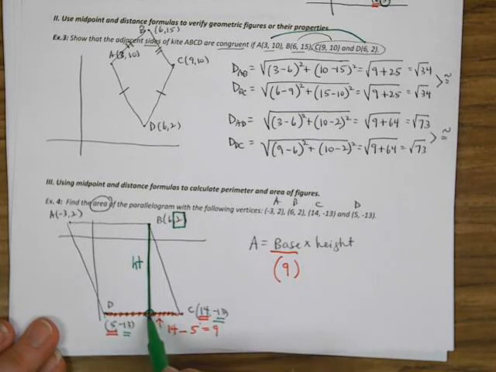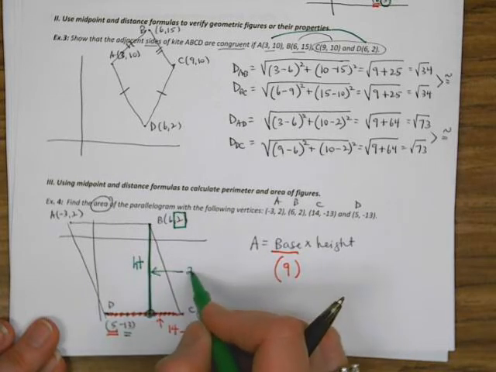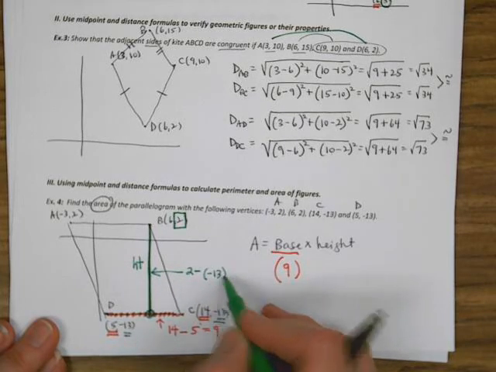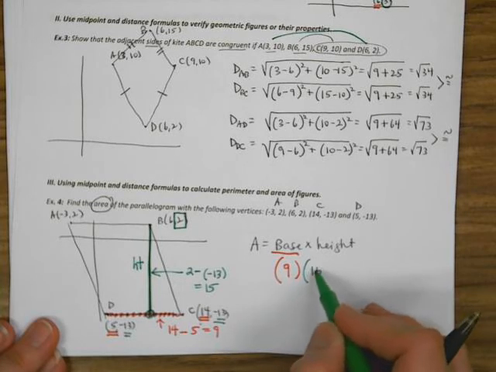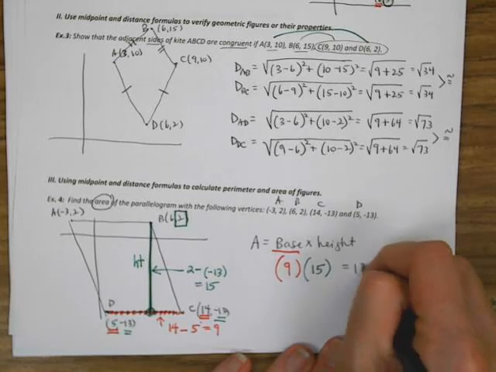So even though I don't know where it hits in terms of x coordinates, if it's on this horizontal segment, its y coordinate is -13. So that height is going to be top minus bottom, which is -13. That's going to be 15. So 9 times 15 makes my area 135.